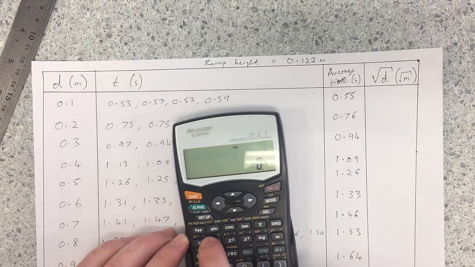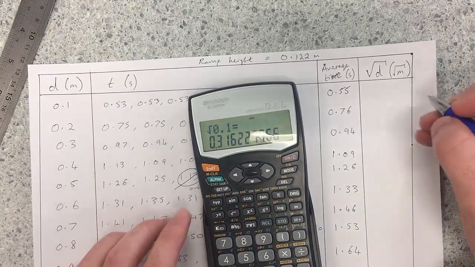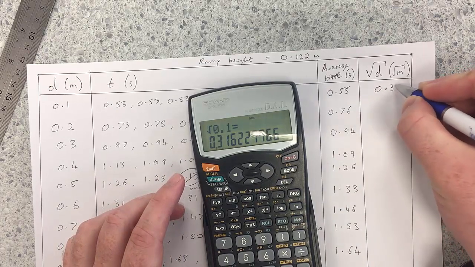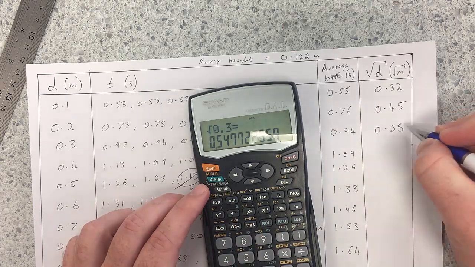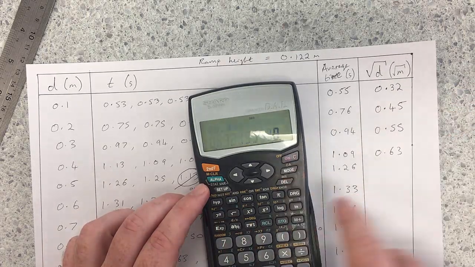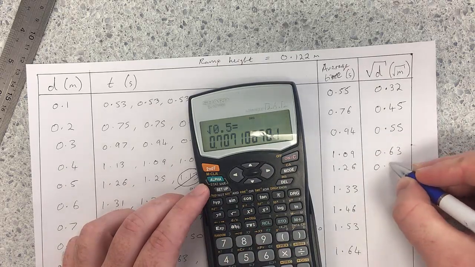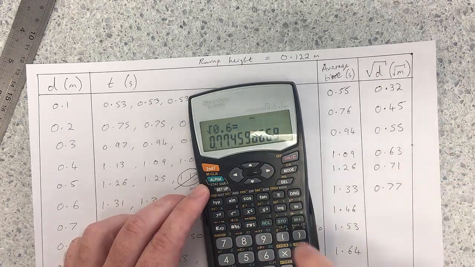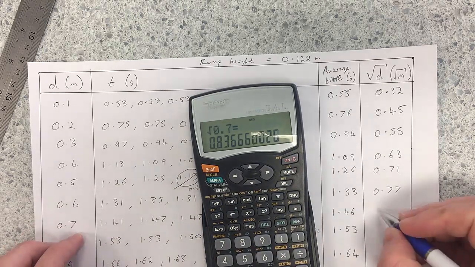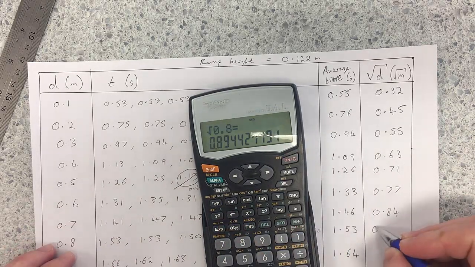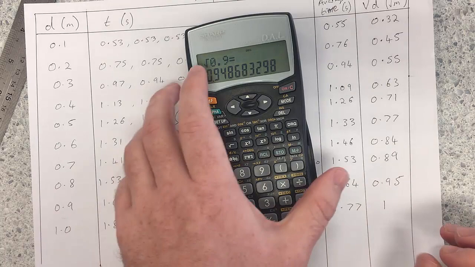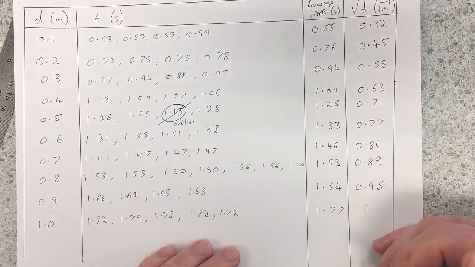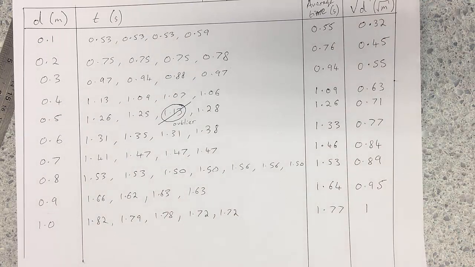I've got square root 0.1, 0.32. Okay, so now we've got our square root d values. We're going to go ahead and plot our second graph.